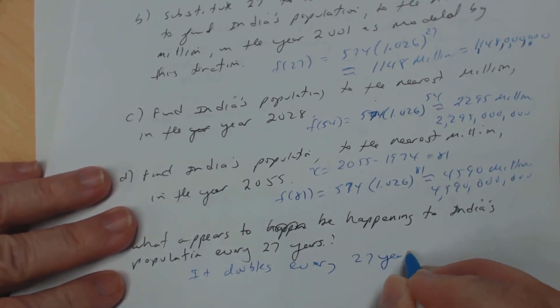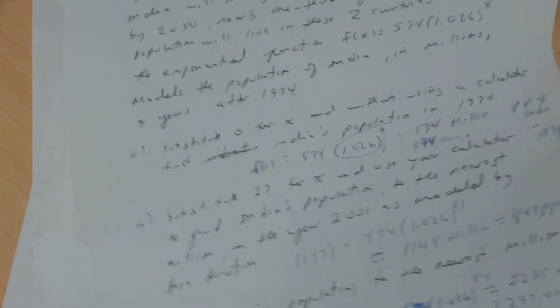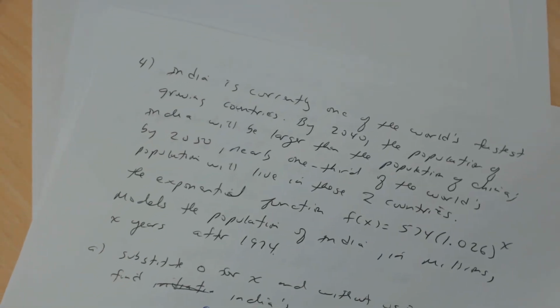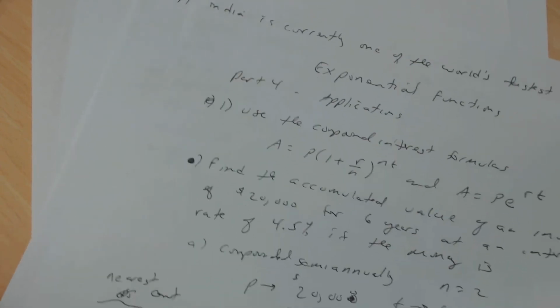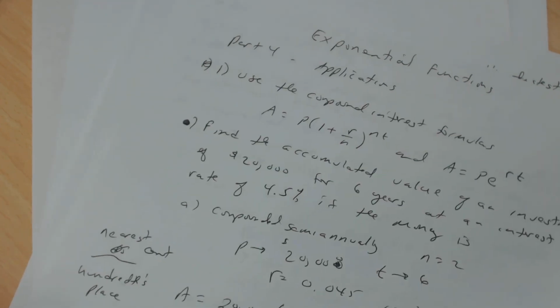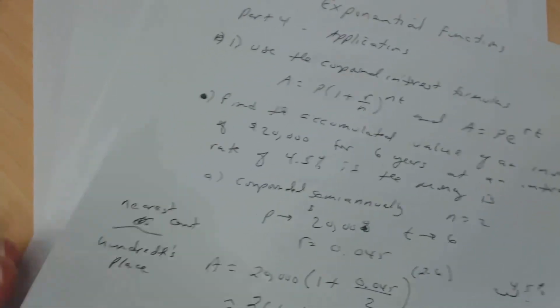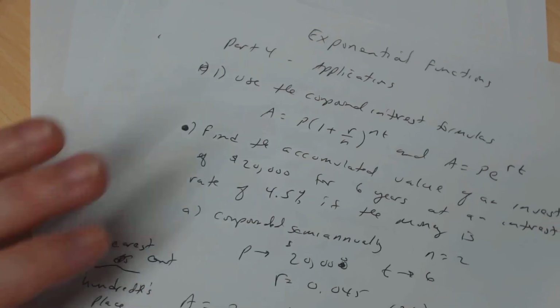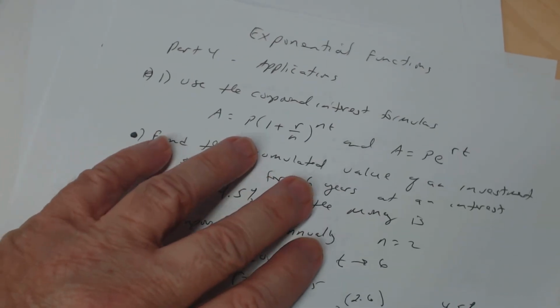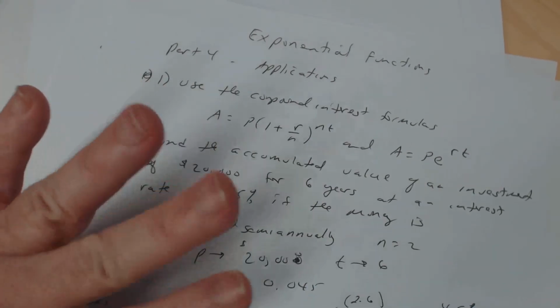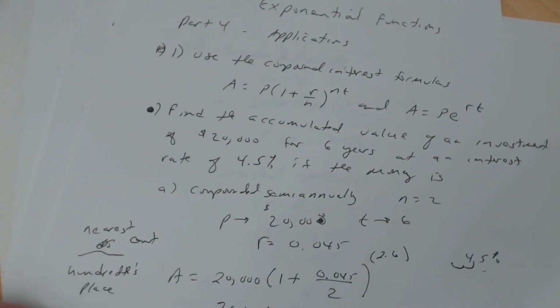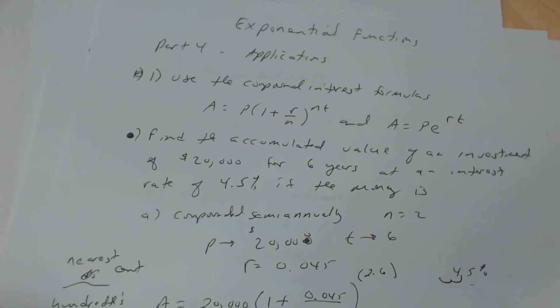Okay? All right, so that I think takes care of all of the lessons, the 4 parts of the exponential functions, and this part was on application. So make sure you can use these formulas. You don't have to memorize them, just make sure you can use them. Okay, so that's going to take care of this part of exponential functions.